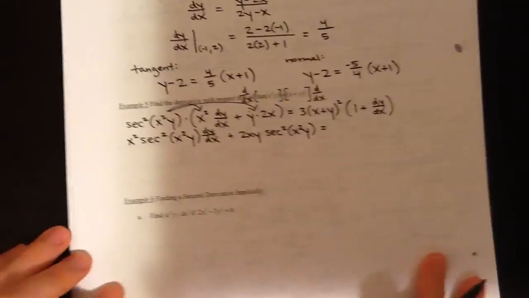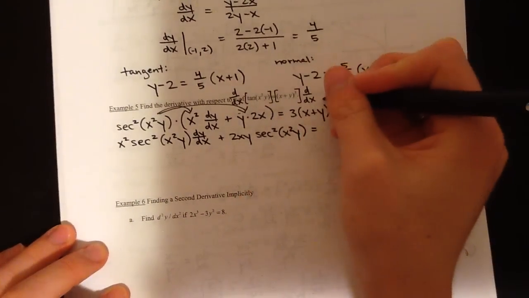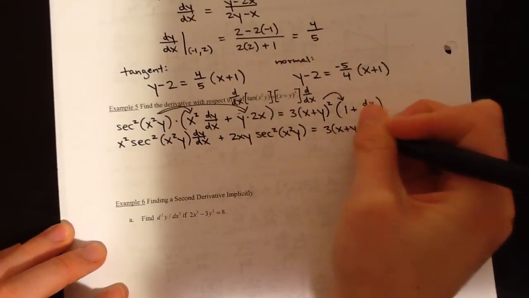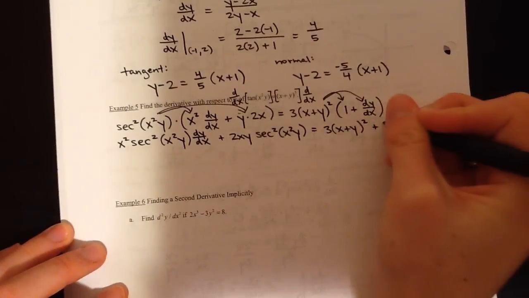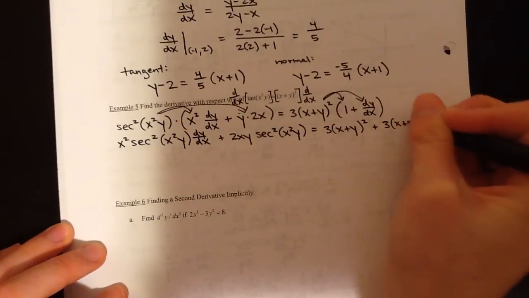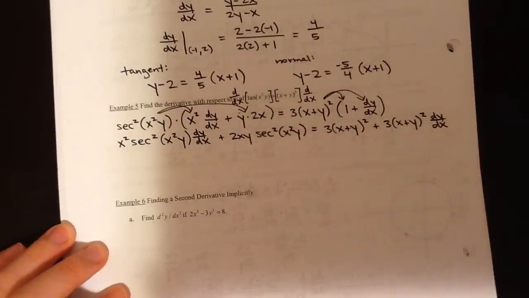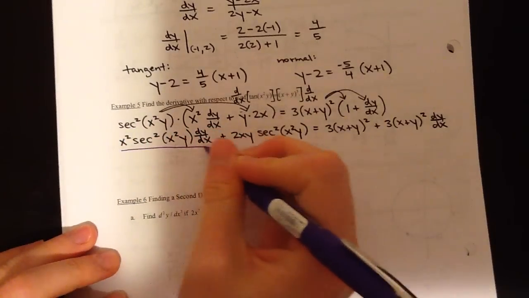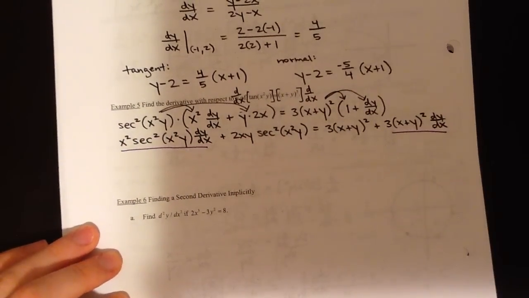And then equals on the right, I have to distribute this 3 times x plus y squared term. So distribute it to the 1, and I just get 3 times x plus y squared. And then distribute it to the dy by dx. So then plus 3 times x plus y squared times dy by dx. All right, so next thing we need to do is remember anything that has a dy by dx, we're going to gather it up on the left-hand side. So this term right here and this term right here belong on the left-hand side.